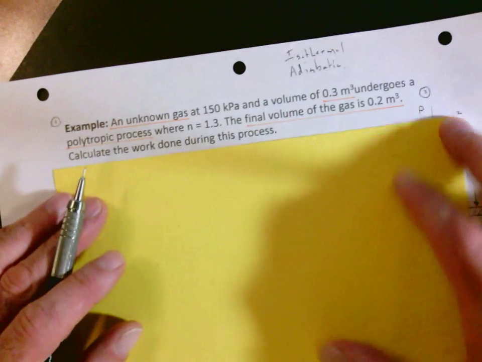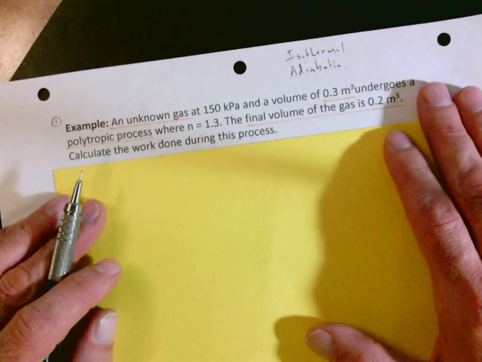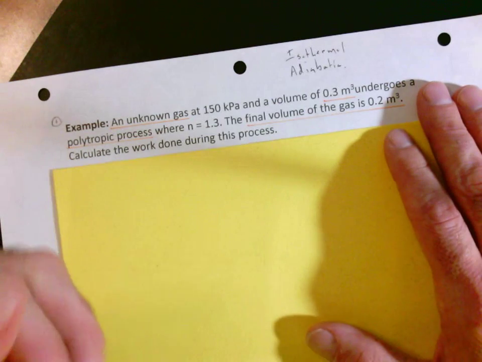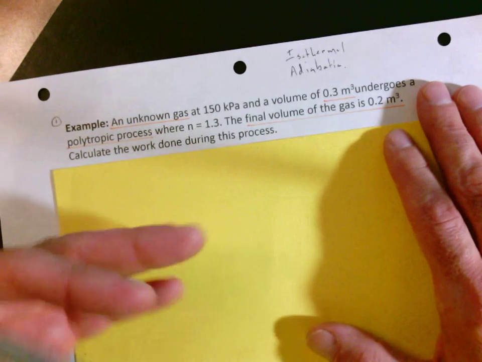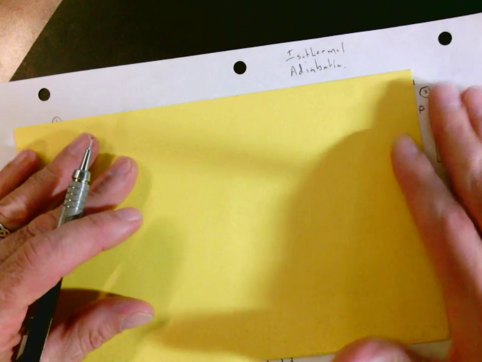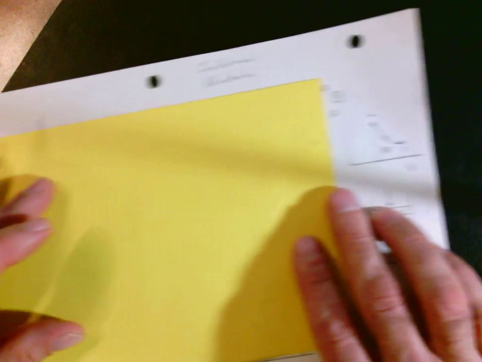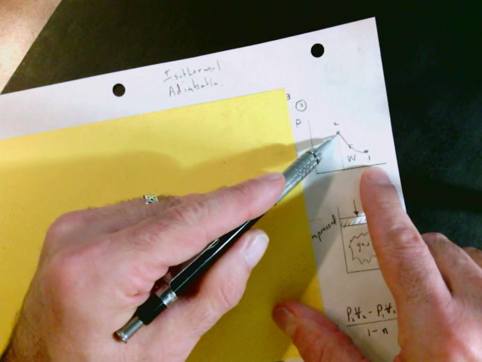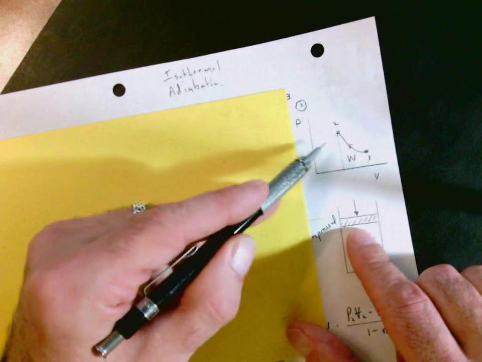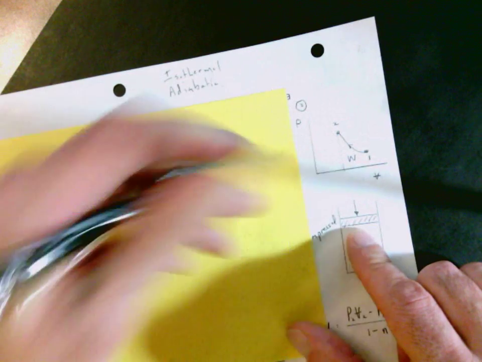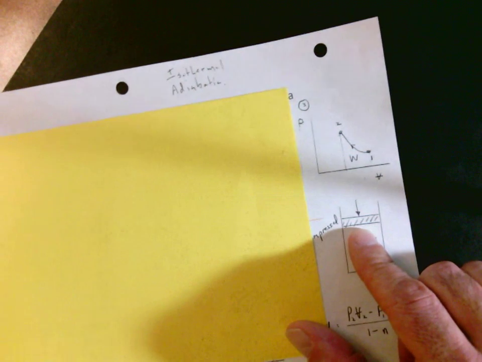Right? So what does compression look like? Think about it. Compression should be going from a larger volume to a smaller volume with an elevation in pressure, right? So let's draw it, making sure that we can visualize the process. It's over here, 1 to 2, on a P versus V diagram, and we'd like to put a curve through it.